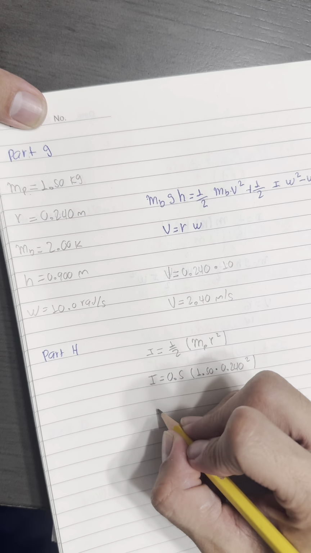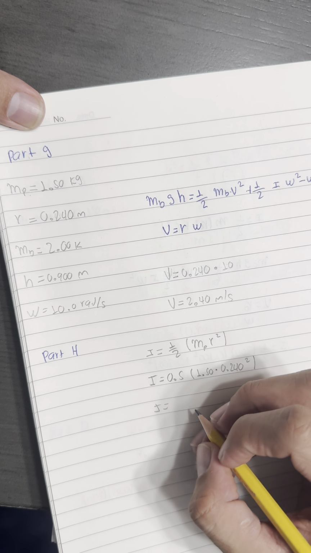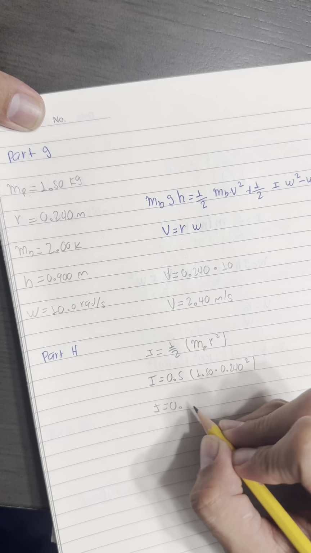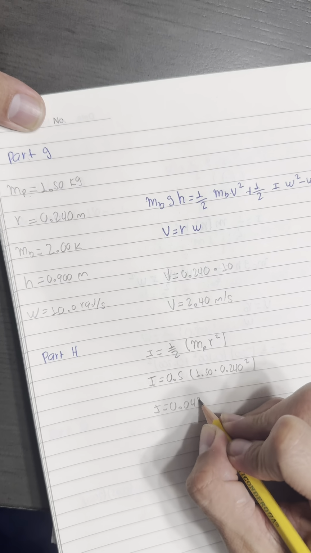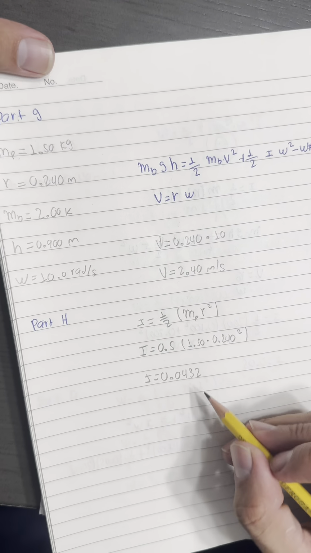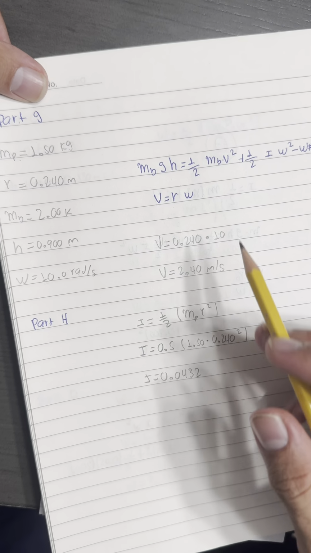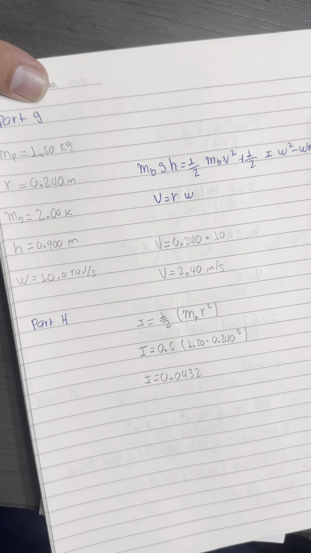When we solve, we have the result of inertia, which is equal to 0.0432. Now we can use this inertia in the energy conservation formula with friction.